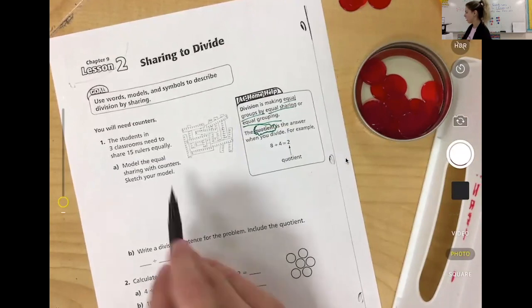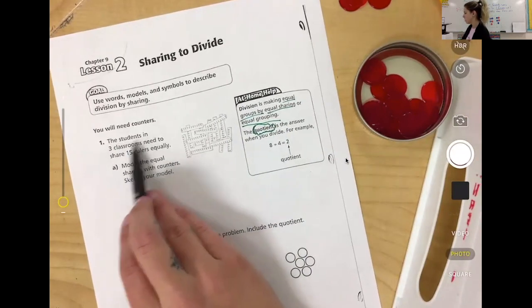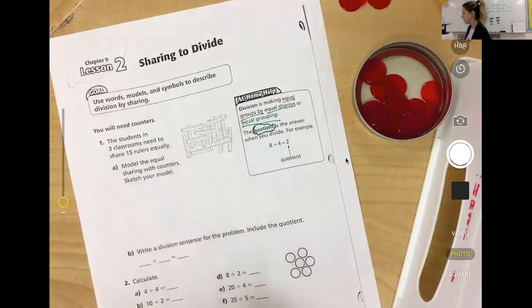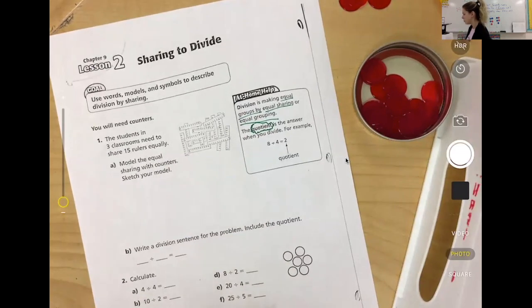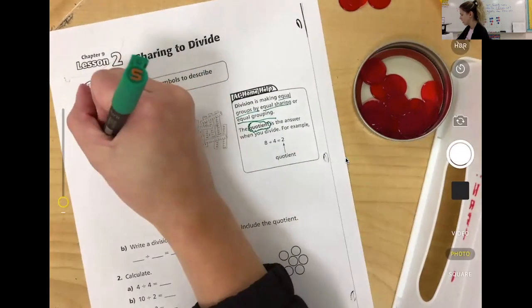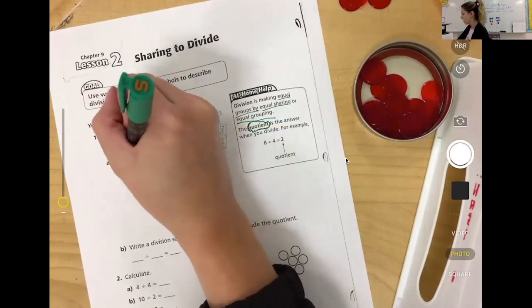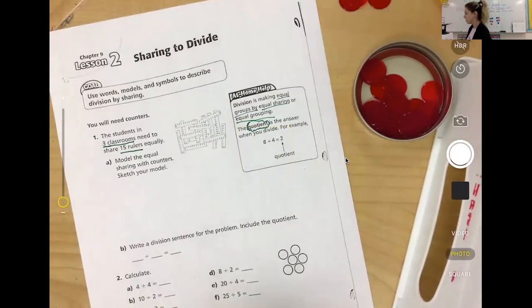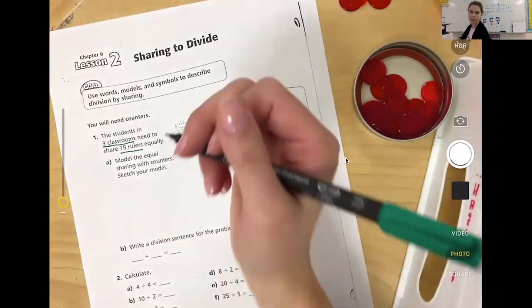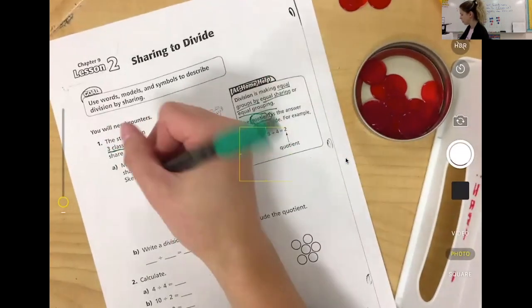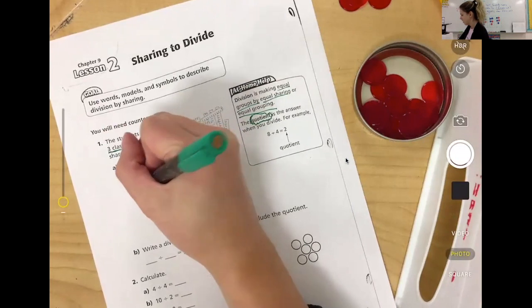It's up to you. So number 1 says the students in 3 classrooms need to share 15 rulers equally. So there's 3 classrooms. That's an important thing to underline. There's 3 classrooms and 15 rulers equally. So what's our big altogether number? 15 rulers, you're right. So I'm just going to draw my rulers as sticks.